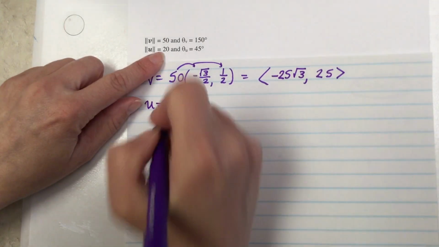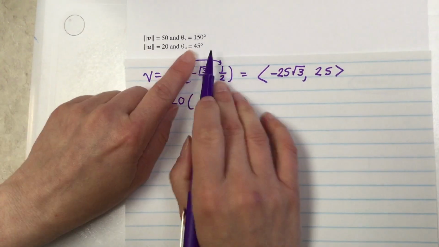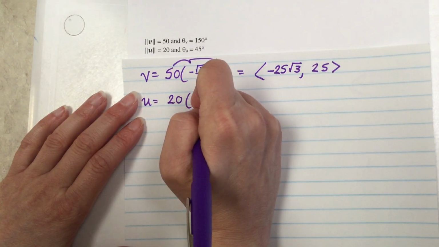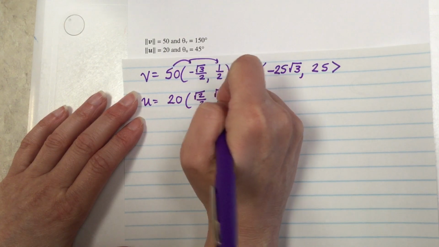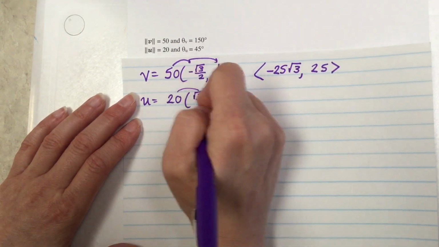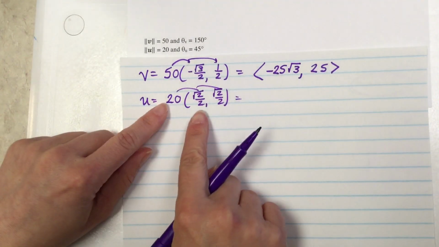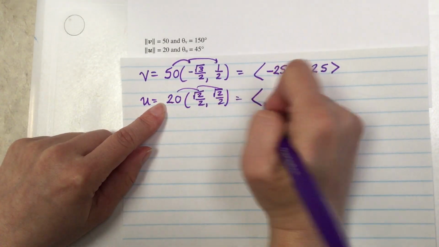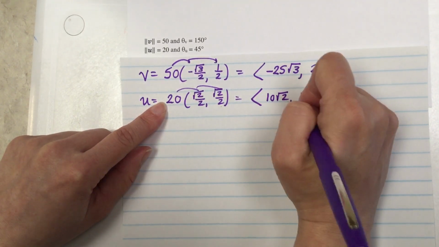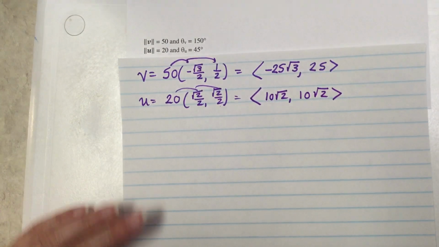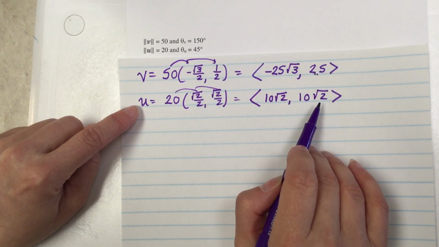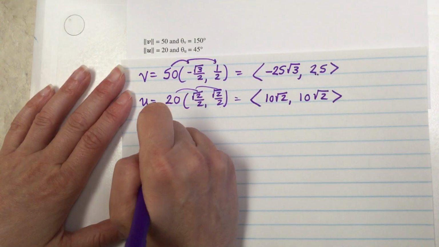Now for U, the magnitude is 20. We are using 45 degrees. Your ordered pair at 45 degrees is square root of 2 over 2 and square root of 2 over 2. So now I bring in that 20. Again, 20 divided by 2 makes this 10 square roots of 2. 20 divided by 2 makes this 10 square roots of 2. So that's the component form for vector V, and the component form for vector U. They want us to find the sum.